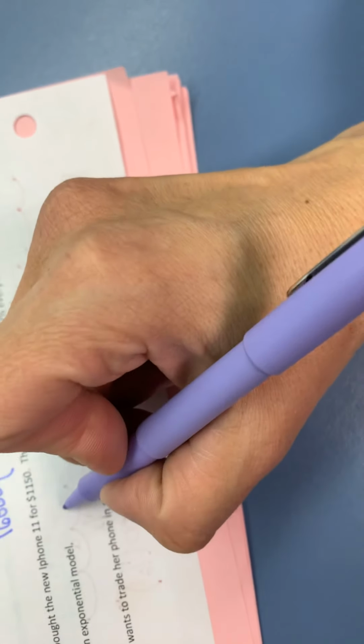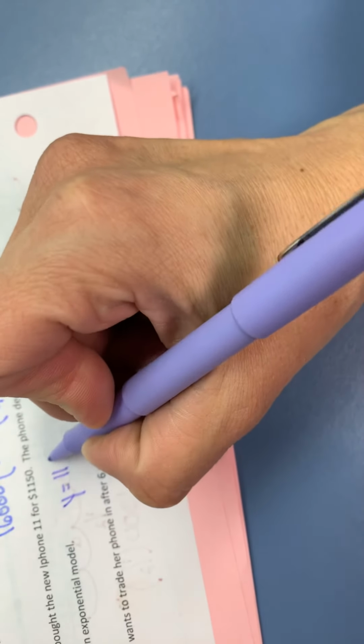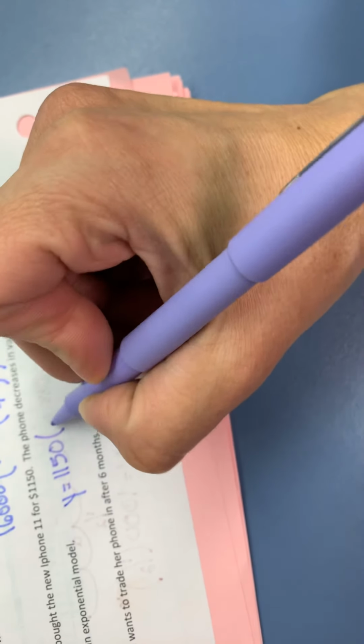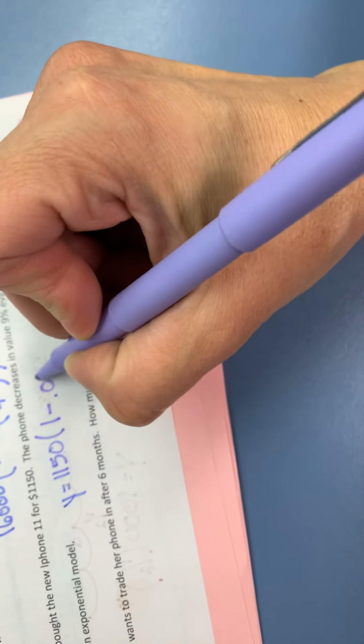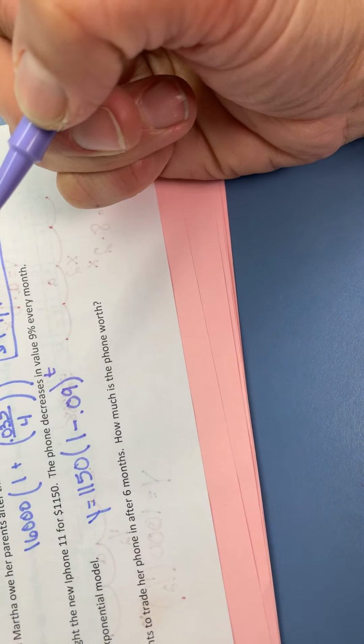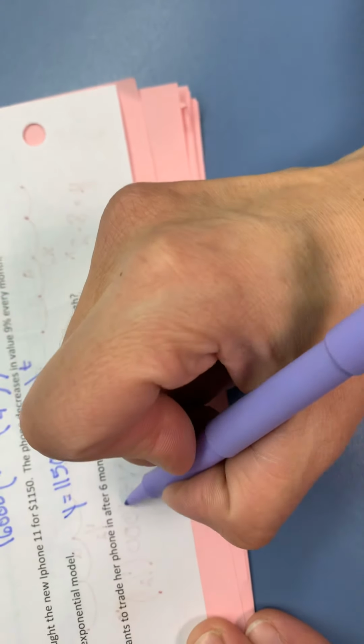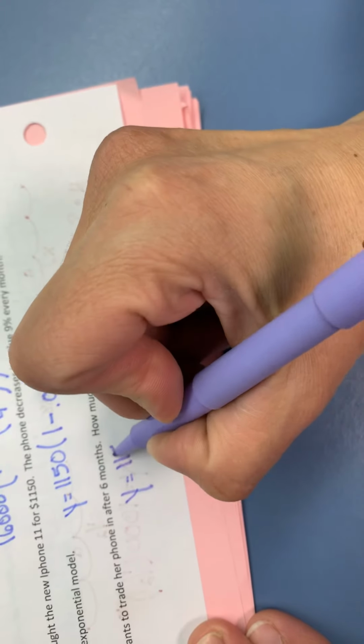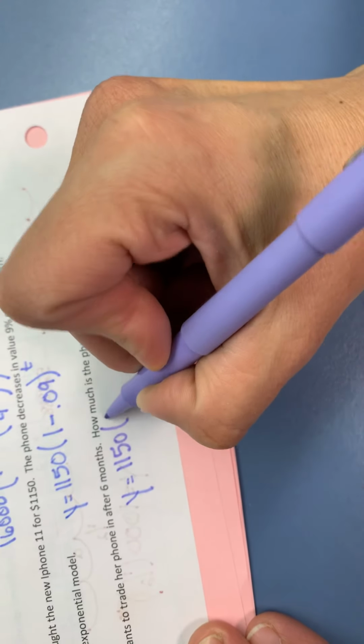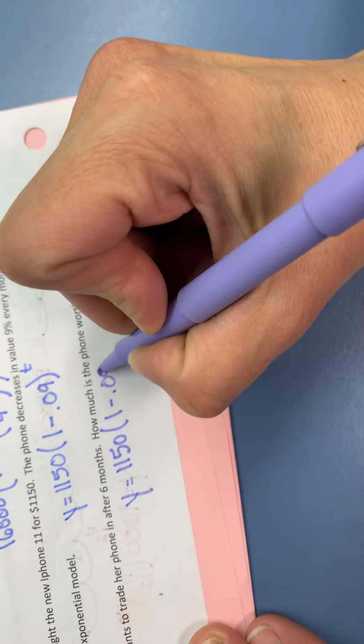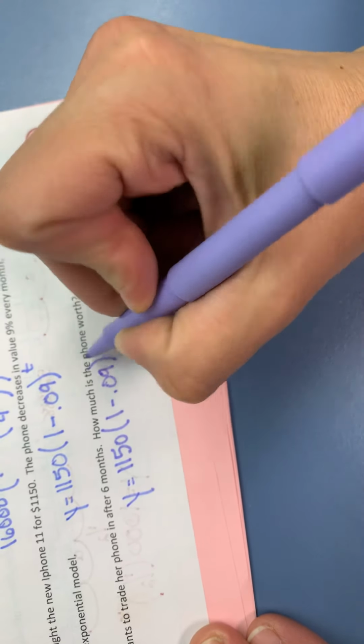So the model, I start out with $1,150. It's 1 take away 9% as a decimal, and I can use T for time. You can also use X. So after 6 months, again, always write down what you're about to type into your calculator. So this, I'll just use the main screen of my calculator.